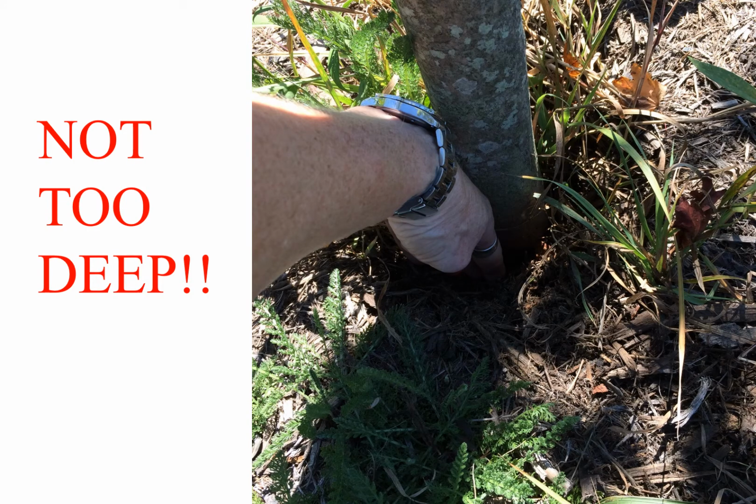One factor about planting trees that needs to be emphasized very clearly is not to plant your tree too deeply in the soil. That root flare at the bottom of your young tree needs to be at the soil grade or slightly higher. Do not plant your tree too deeply.